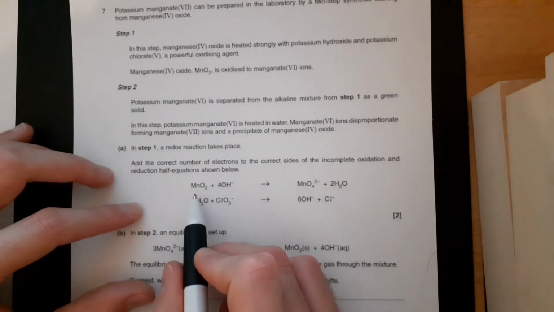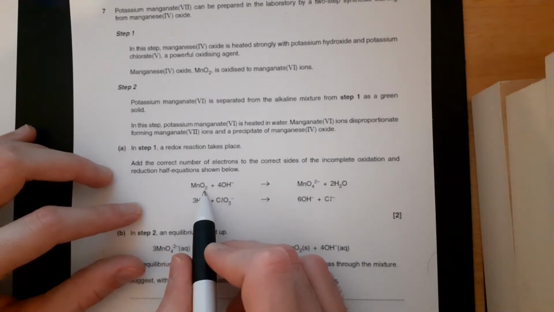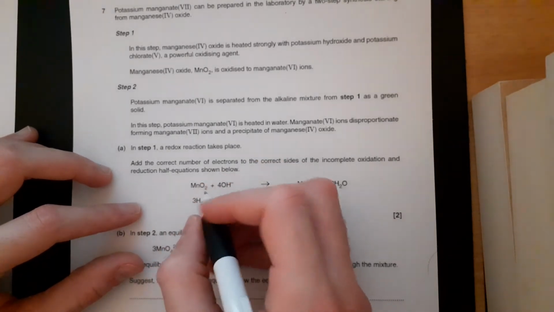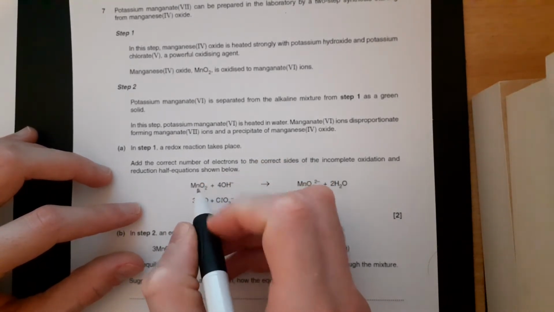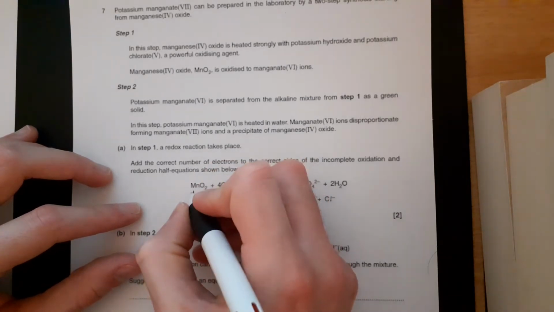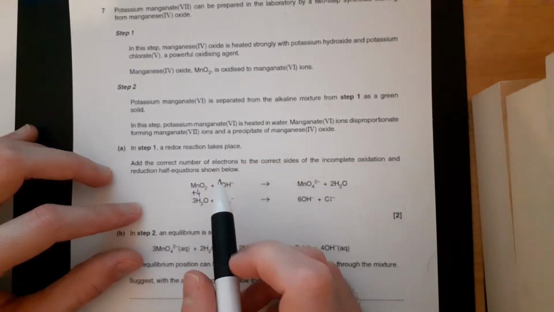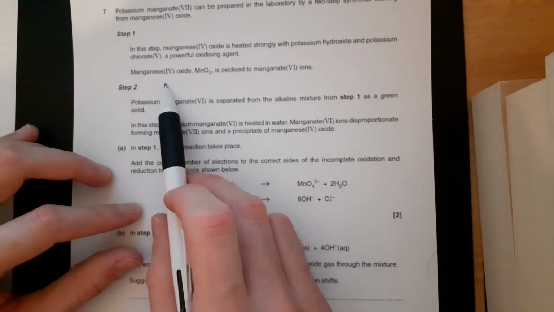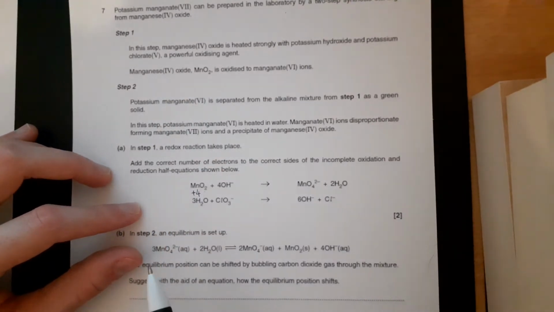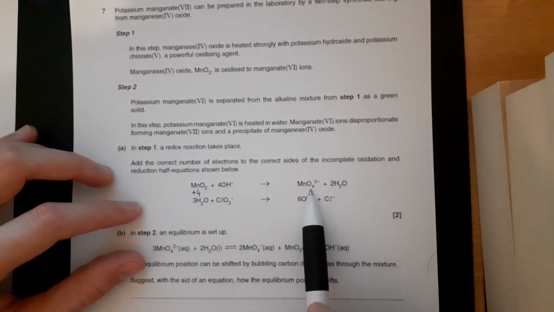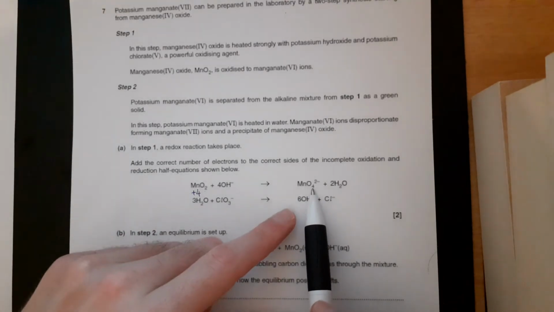So here, this is the manganese oxide. We know that oxygen's oxidation number is -2 usually. So if there's two of those, that adds up to -4. So the manganese here must be +4. This is our manganese 4 oxide. And then here, again, oxygen would be -2.